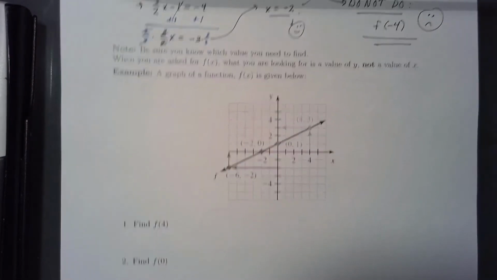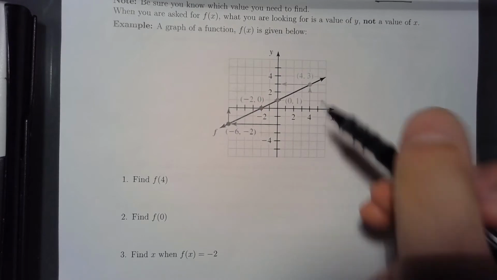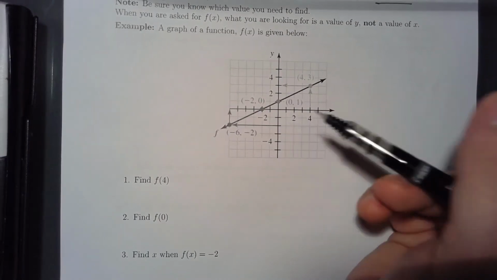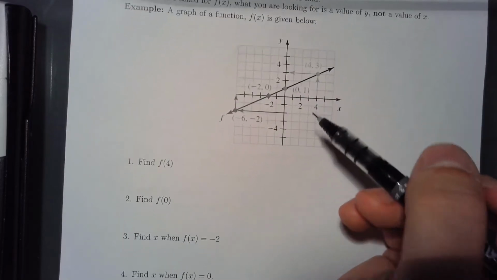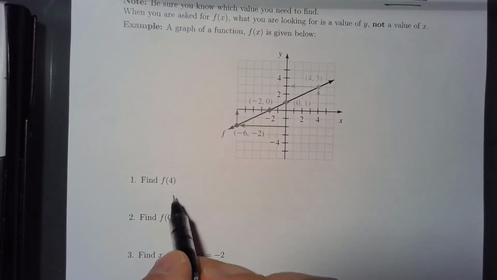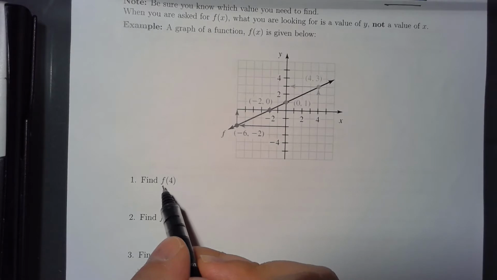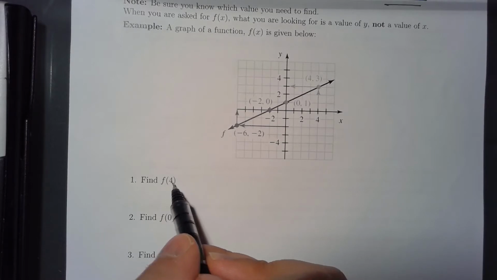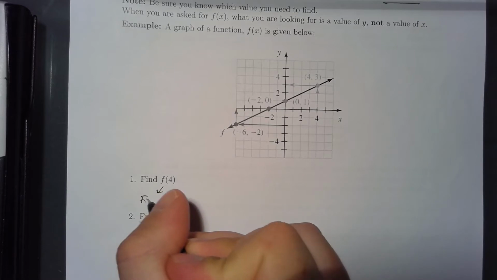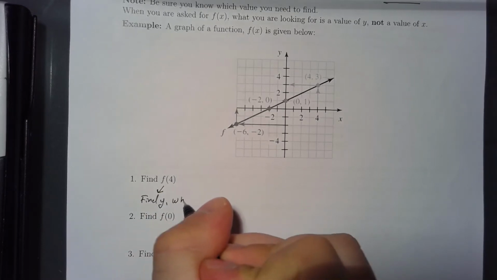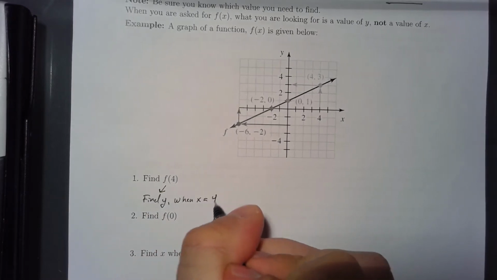So again, remember, how do we evaluate functions when we have a graph? It's similar to when we have a linear model or anything. When you're finding a function at 4, you're just finding the value of y when x is 4. That's what this is saying. Find y when my input is 4.